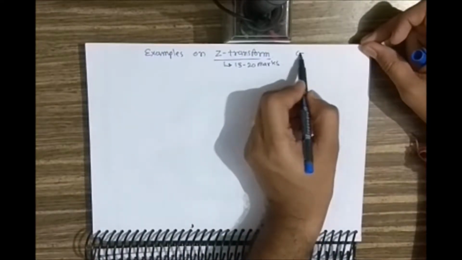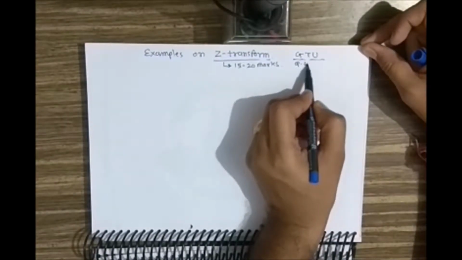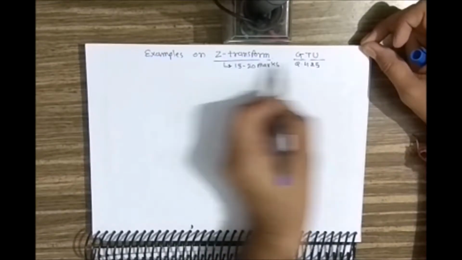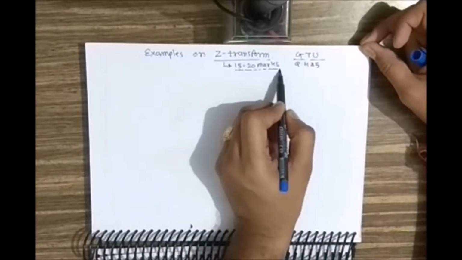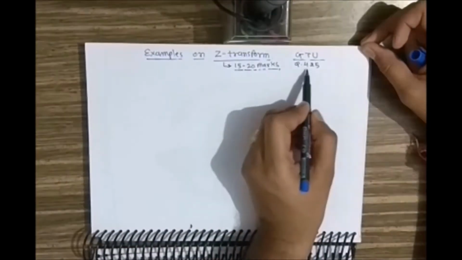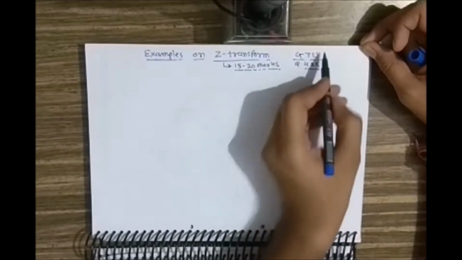If we talk about the GTU exam, question number 4 and 5 are only for Z transform, so we should expect 15 to 20 marks of examples as well as theory based on Z transform in question number 4 and 5 of the GTU paper.